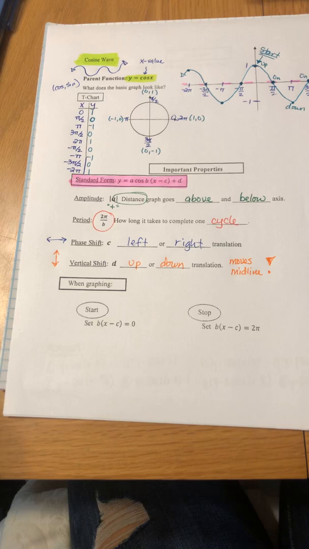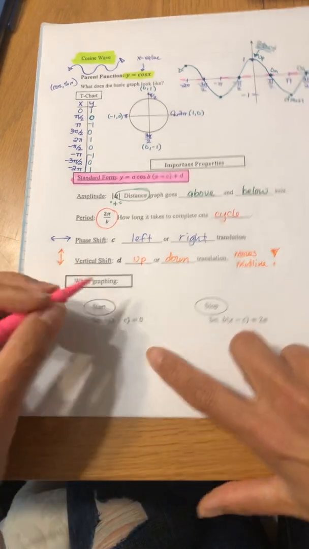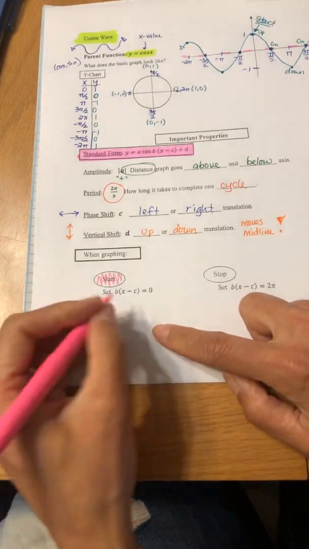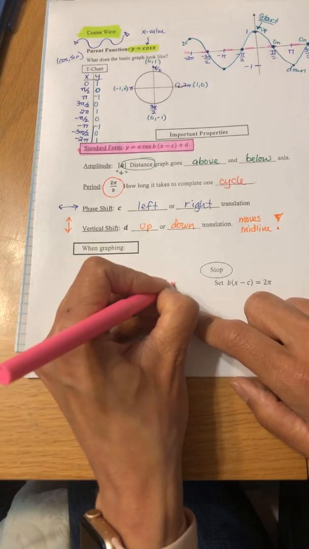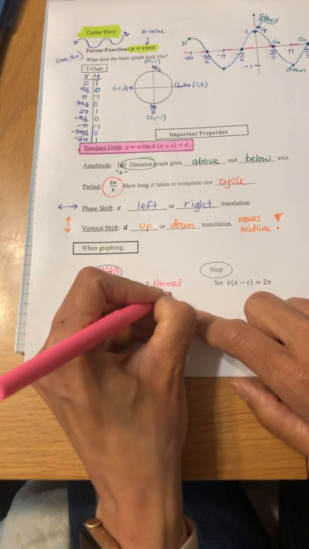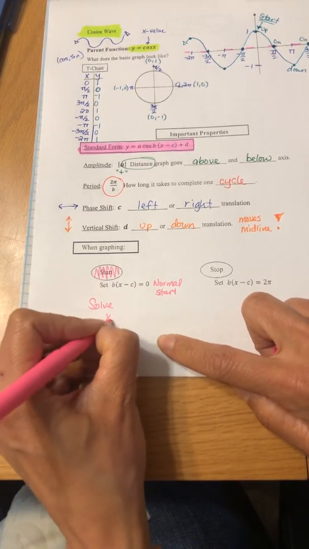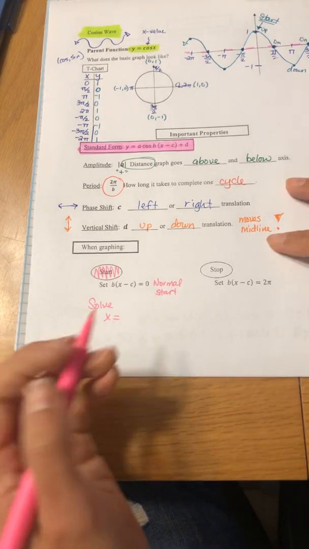Okay, so now for our start and stop. Remember, our start is going to go the same way that the sine wave did. You take the b times x minus c, this, and you set it equal to 0. This is our normal start, just like for the sine. And what you do is you solve for x, and you get x equals something. And that is where we start at.